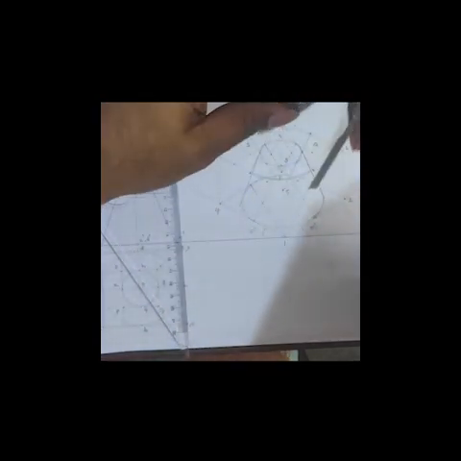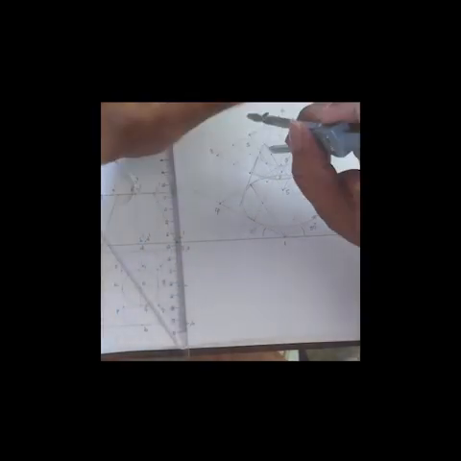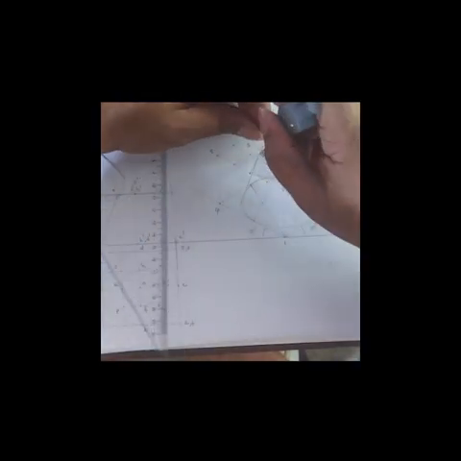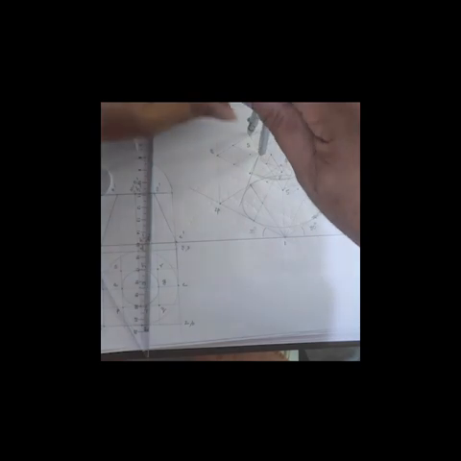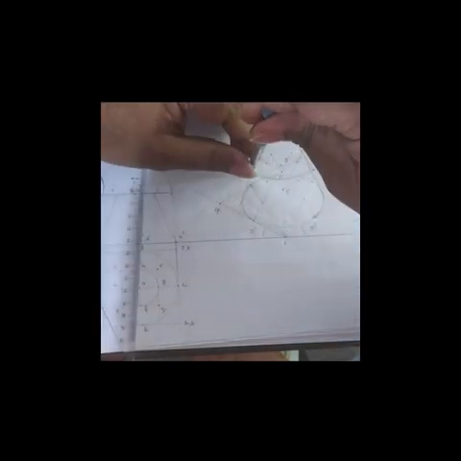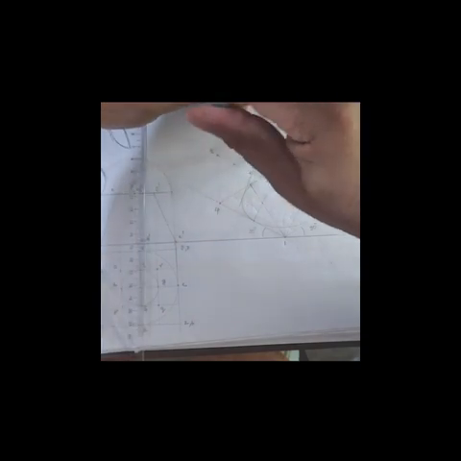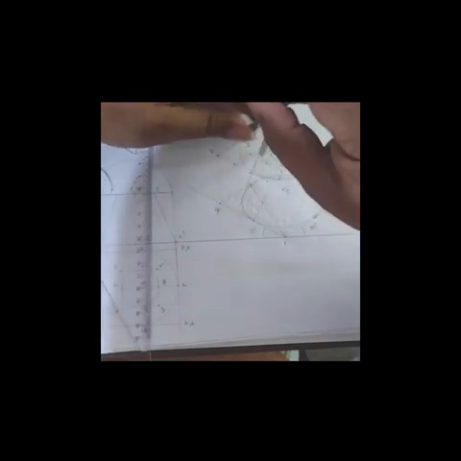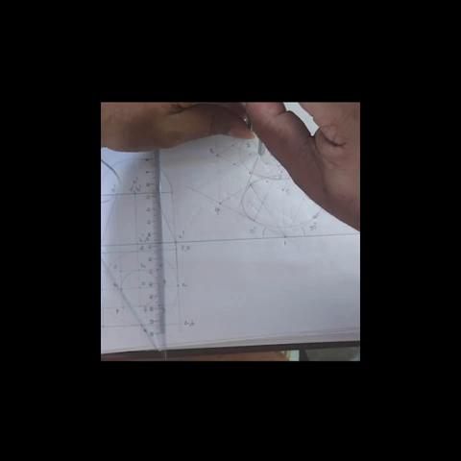Get an arc like this, then take this radius in your compass, and complete that smaller radius part.